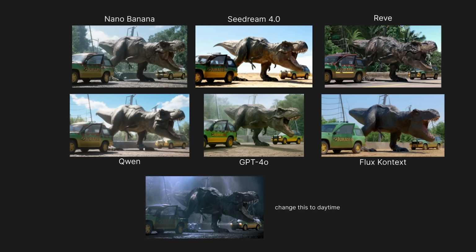Moving on to another basic one, I took a classic shot from Jurassic Park and said, change this to daytime. Now, Seedream just took out too much stuff from the background, but the rest all did a pretty good job at retaining all the details that were visible. It was mostly just a stylistic choice of what to add to the background where it wasn't visible, and the overall aesthetics like lighting and contrast choices. My personal preference is Nano Banana, and it's a nice touch that it decided to turn off the headlights on the car since it was daytime.